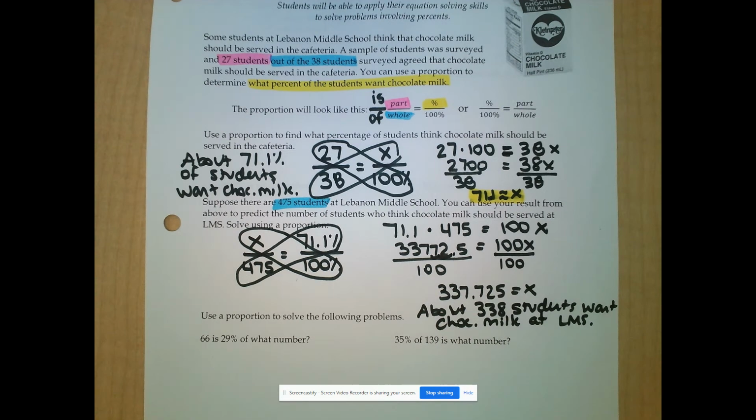And what did we really do here? We did not interview all 475 kids. We interviewed a sample. We found that 27 out of 38 said they wanted chocolate milk. We found that percent and then said, well, if that percent were true for the whole school, what is 71.1% of all 475 students? And we're predicting about 338 would want chocolate milk.